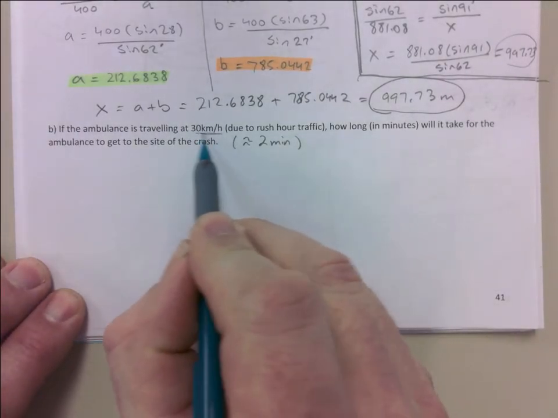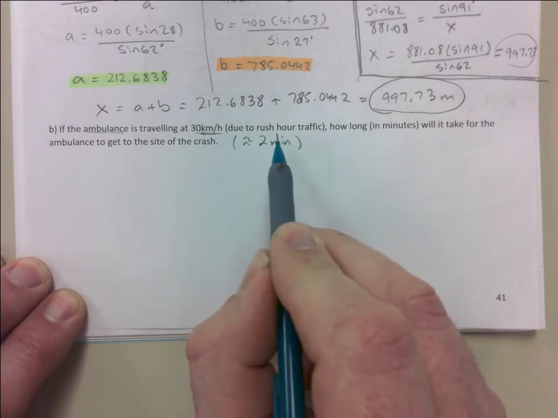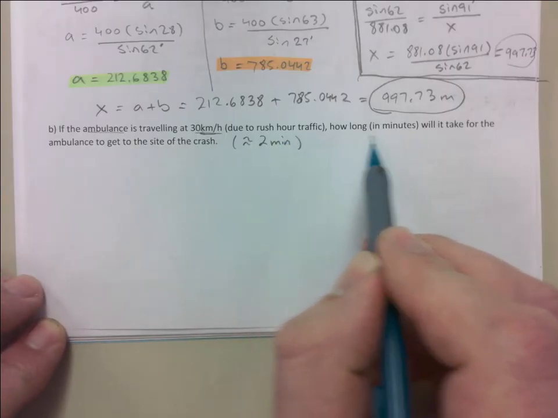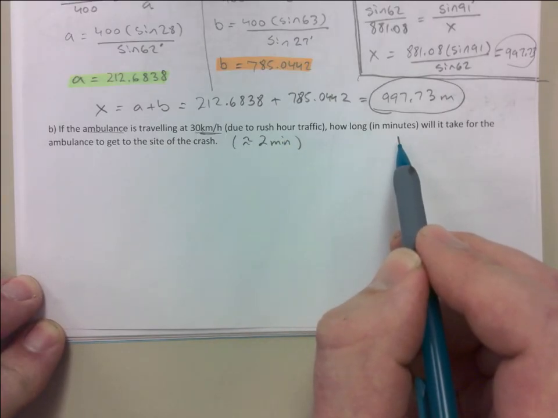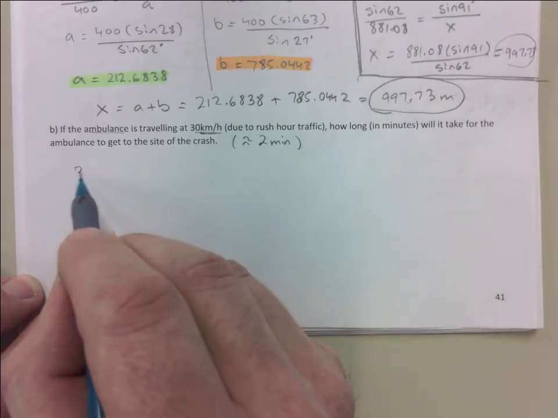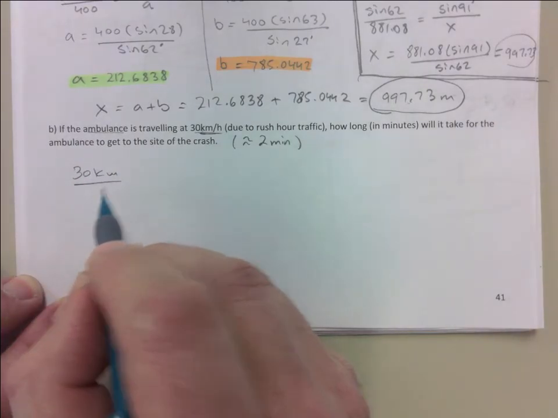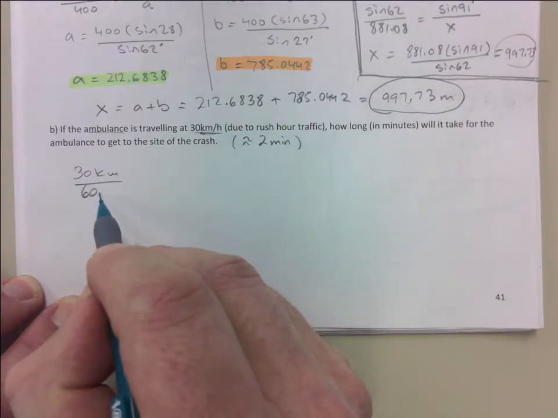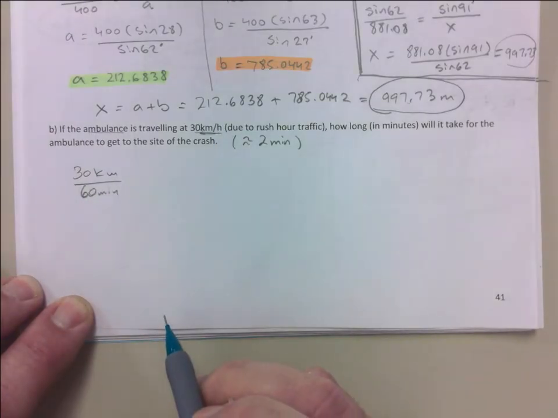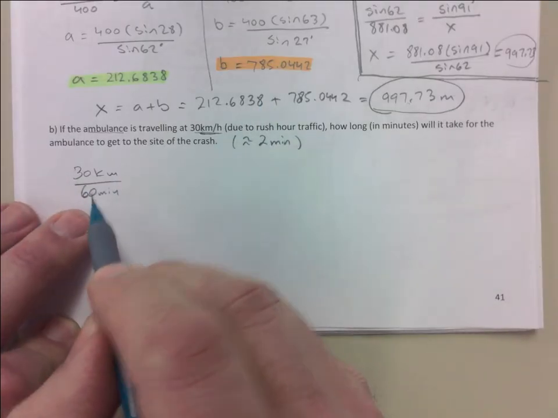So we're traveling 30 kilometers an hour. The ambulance is traveling at 30 kilometers an hour because it's rush hour traffic, right? It's really slow. How long in minutes will it take for it to get to the crash site? So this is the distance we're traveling. I'm going to take my 30 kilometers. I'm going to go straight to minutes because I know that 1 hour has 60 minutes. So I'm going to write it like this.